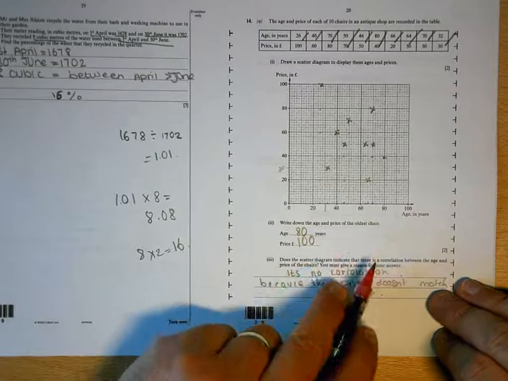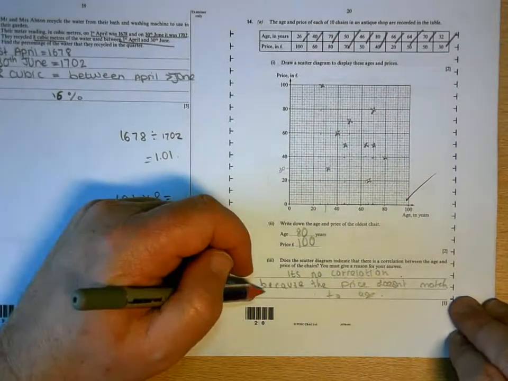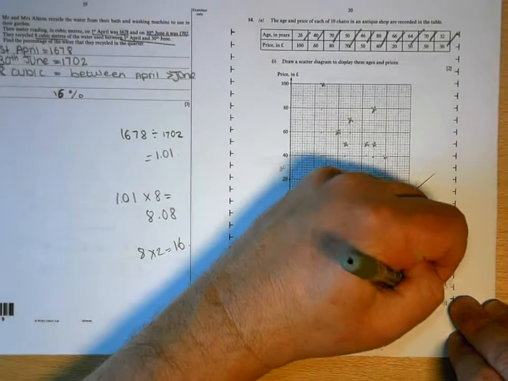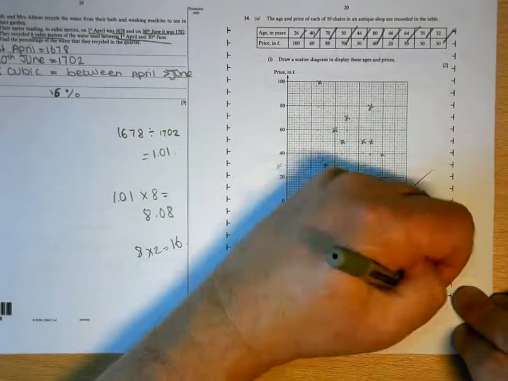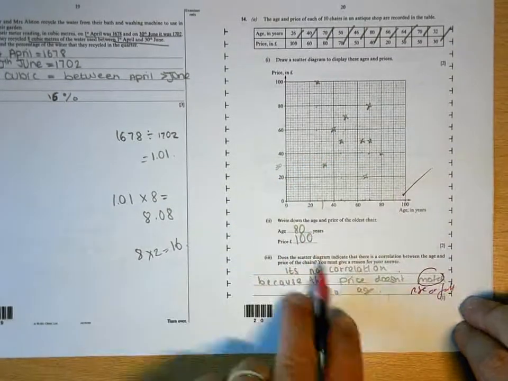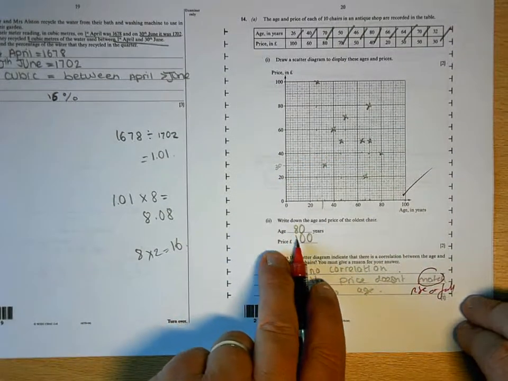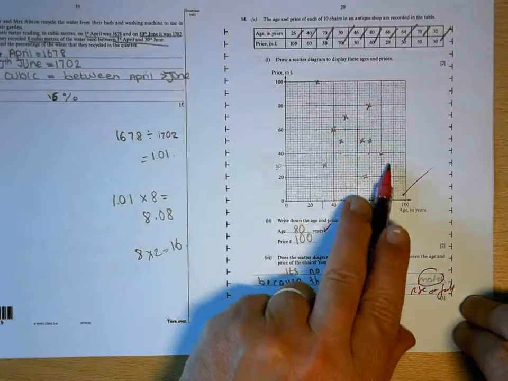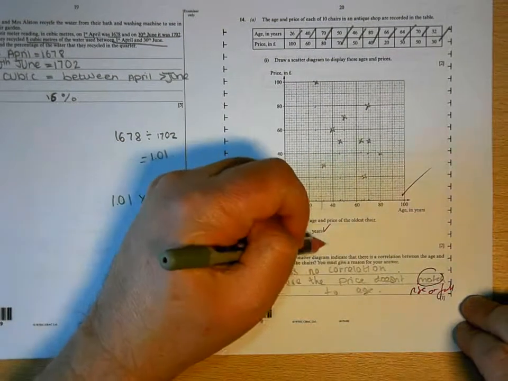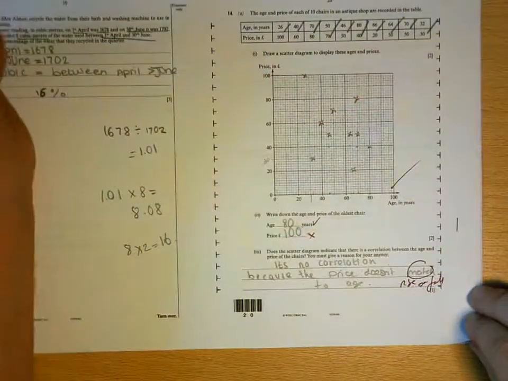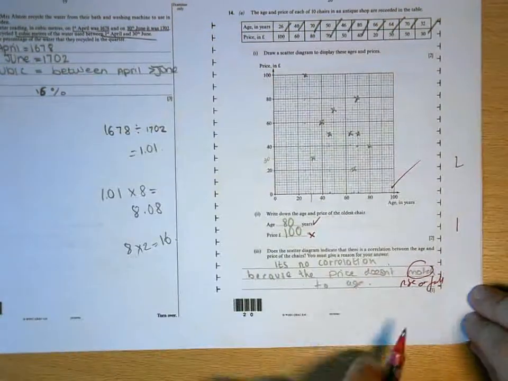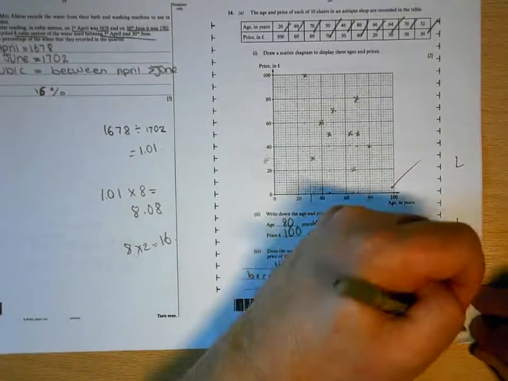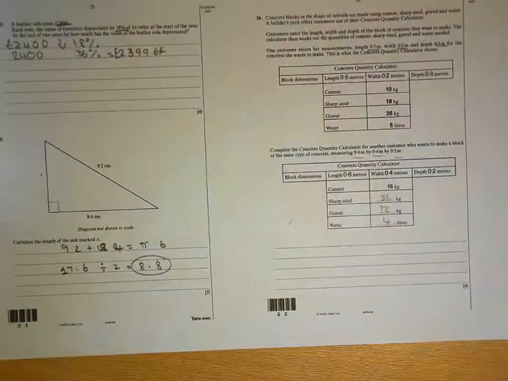Okay, so you've plotted your points. Your points look good. There's no correlation because the price doesn't match. What you want to say there is rise or fall. Okay, they're all random. The age and price of the oldest chair, well, the age is 80, but the price is 40. So you only get 1 mark for that, 2 there. It is no correlation, but you haven't justified it properly. So 3 for that page.